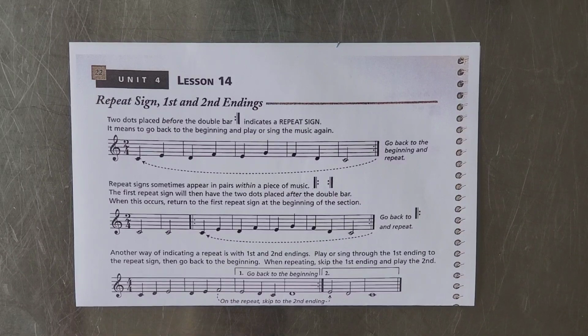I highly recommend that you own a copy of this book and are only watching this video to check your work, review, or because you got really stuck on something. Okay, let's get right into it. Lesson 14, repeat sign, first and second ending.